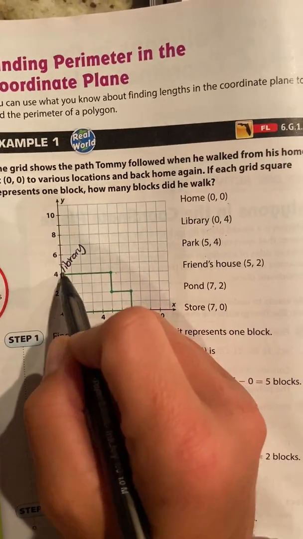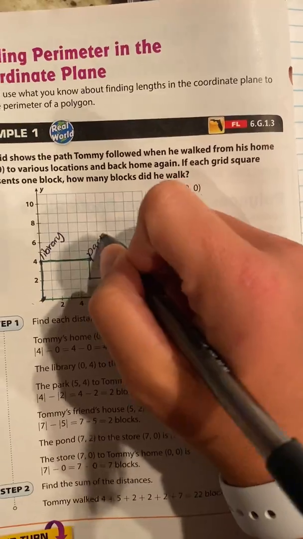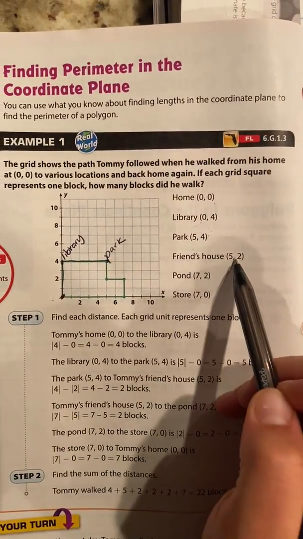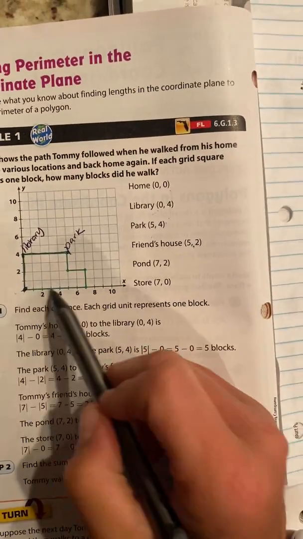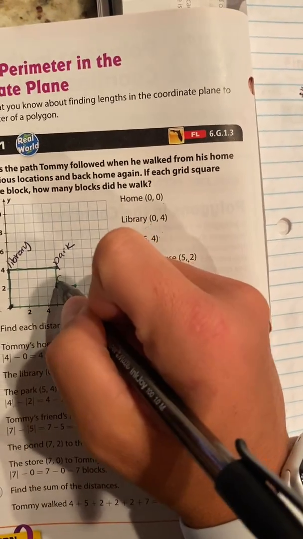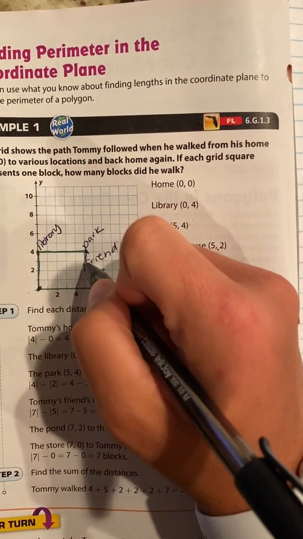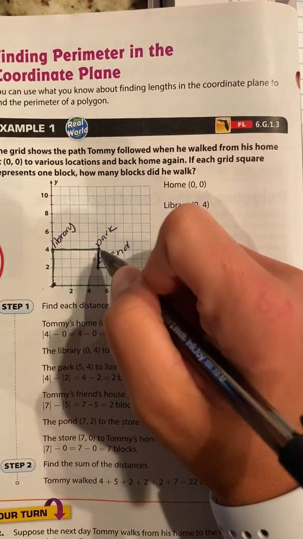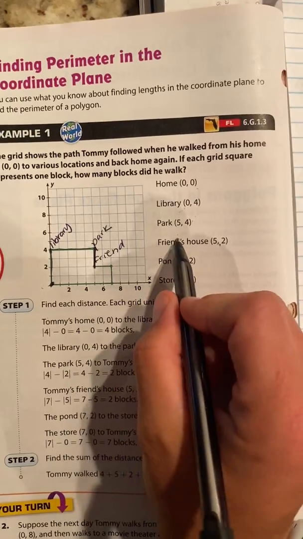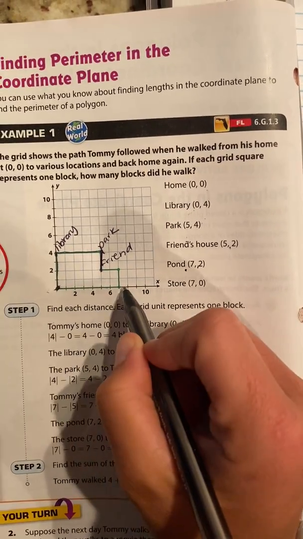So he went, okay, I'm going to go to the park now. There's the park. From the park, he went to his friend's house at 5, 2. So we can go over 5, up 2. There's his friend's house right there. We're just making a line each time. Then from his friend's house, he went to the pond. So pond is at 7, 2. I'm going to go over 7, up 2.